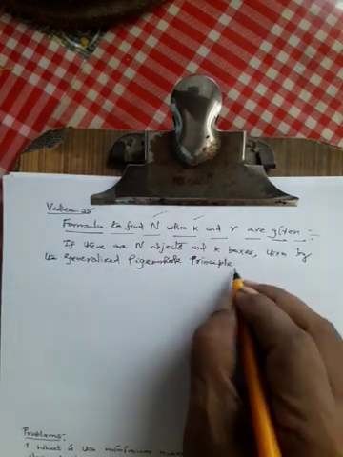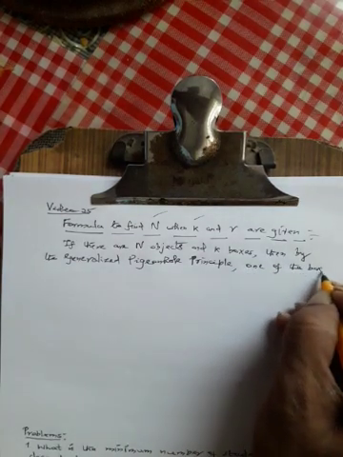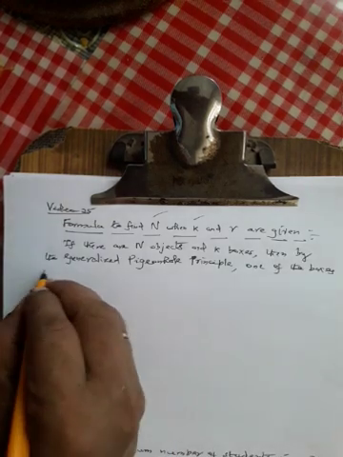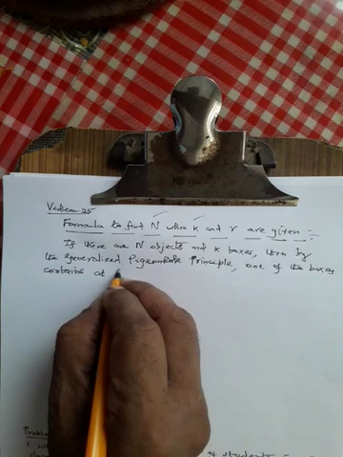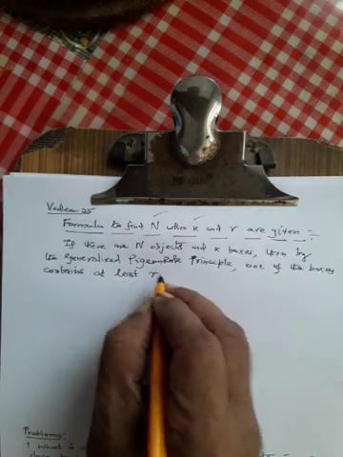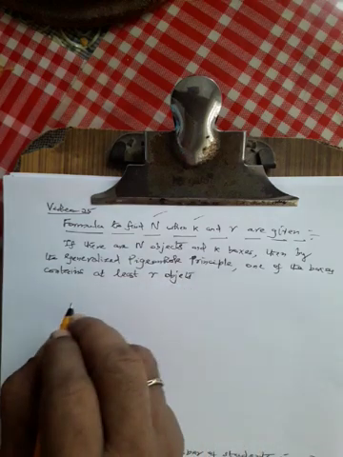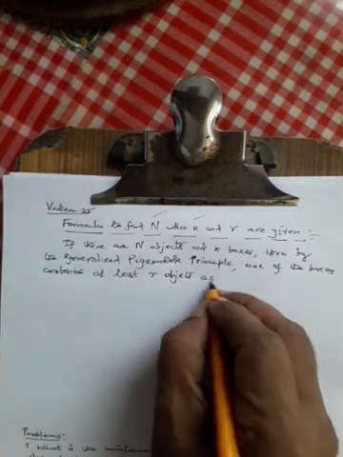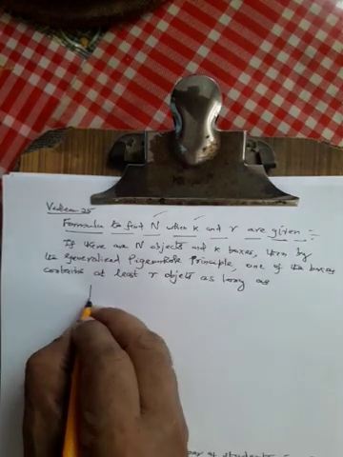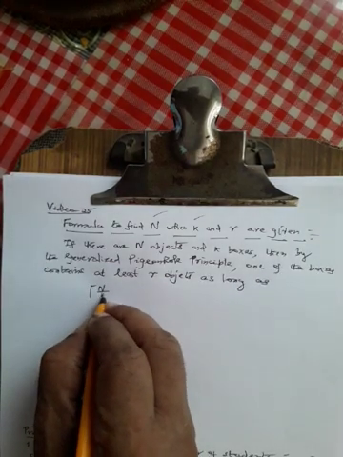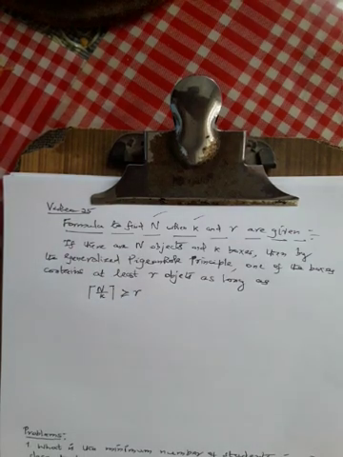one of the boxes contains at least r objects as long as our ceiling function n by k is greater than or equal to r.